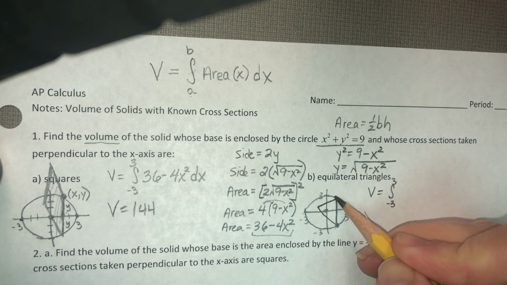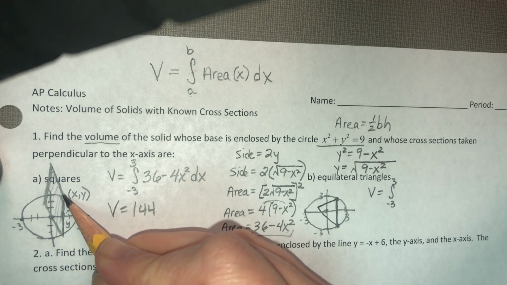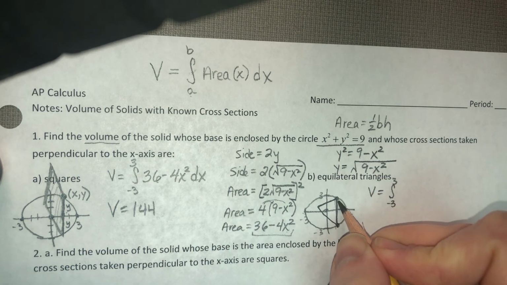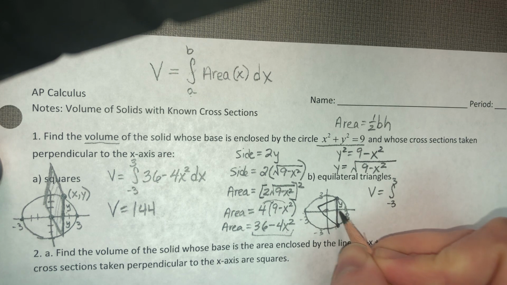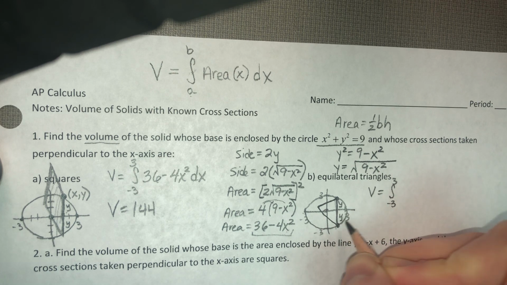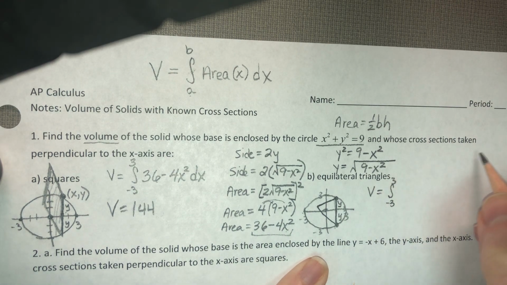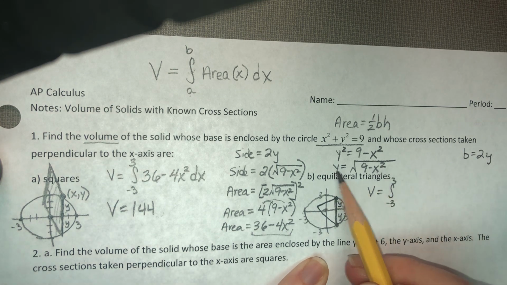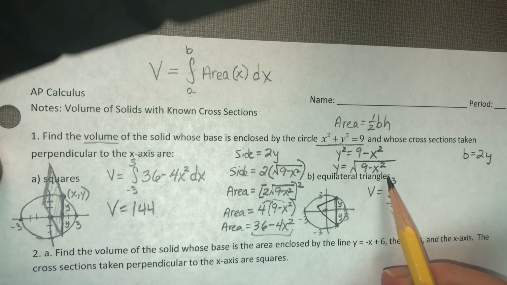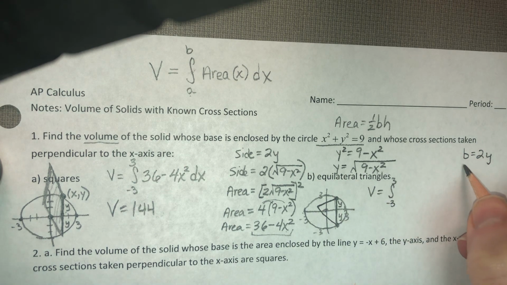Notice that the base of my equilateral triangle is the same as the base was of my square. Y units up from the x-axis, y units down from the x-axis, for a total of 2y. So I'm going to say the base is equal to 2y, and we determined that for this equation, y was equal to the square root of 9 minus x squared. So I'm going to replace the y with the square root of 9 minus x squared.